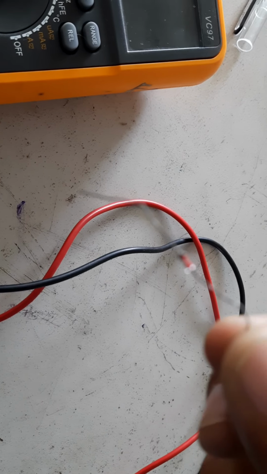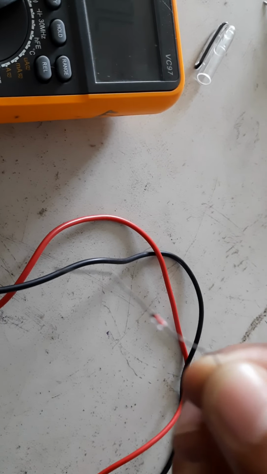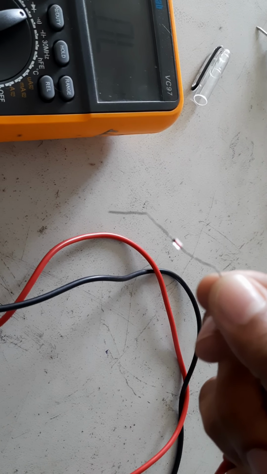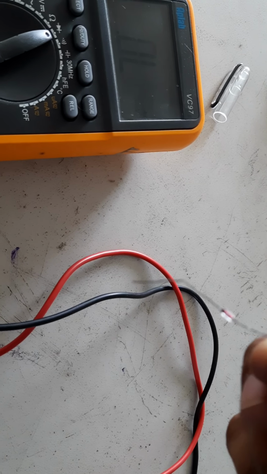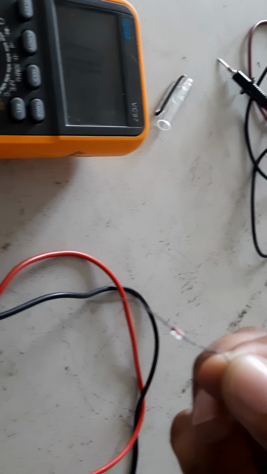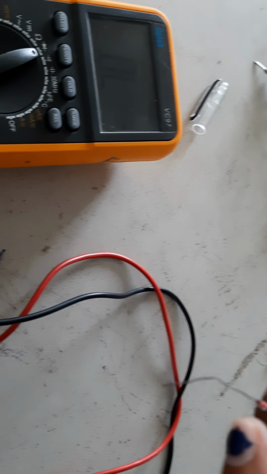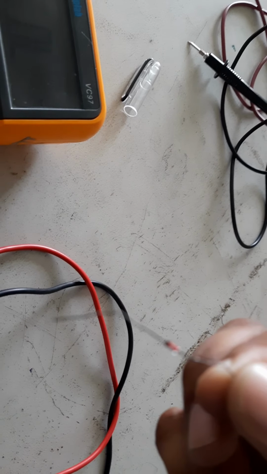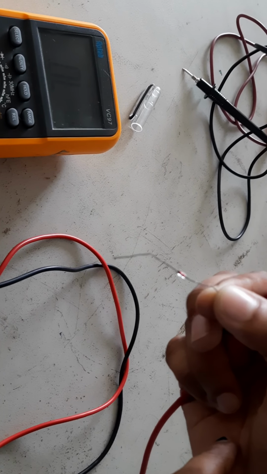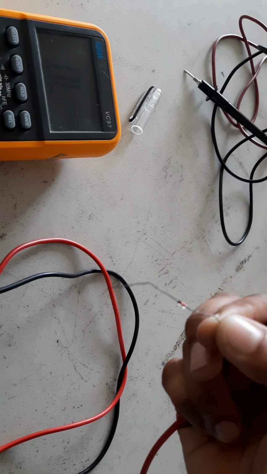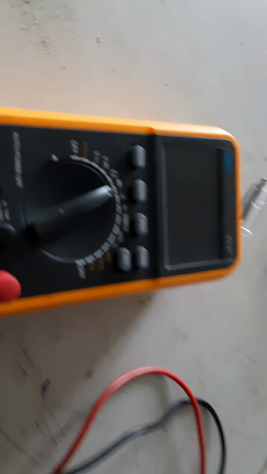This is a Zener diode. Don't get confused between the Zener diode and the germanium diode. The Zener diode is a little smaller than the germanium diode in appearance. This small black lining is indicating the negative polarity of the Zener diode. The other one is the positive. Again, same: negative to negative, positive to positive.